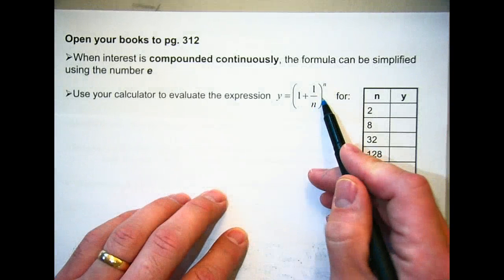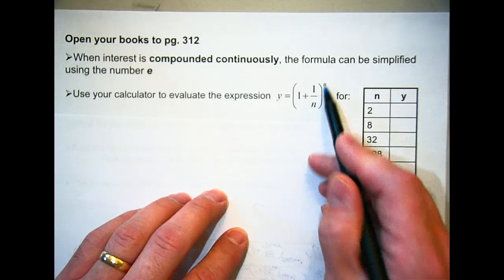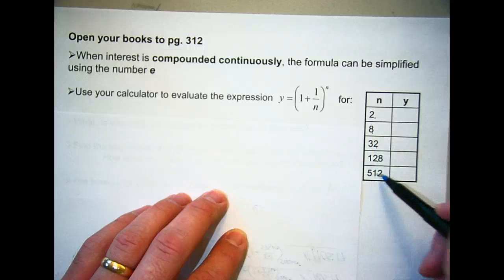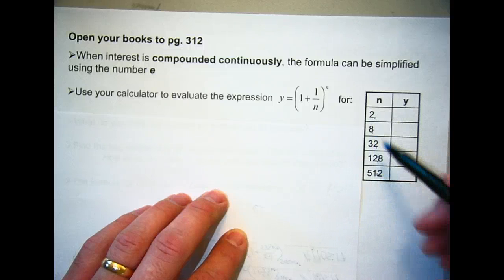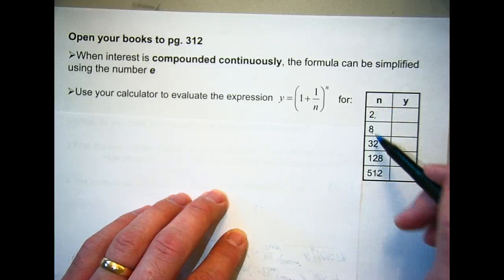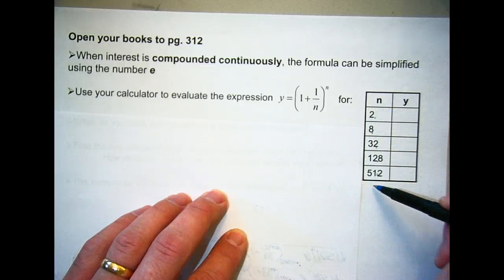We're going to change the number of compounding periods: 2, then 8, multiplying by 4 each time, continually making it bigger.